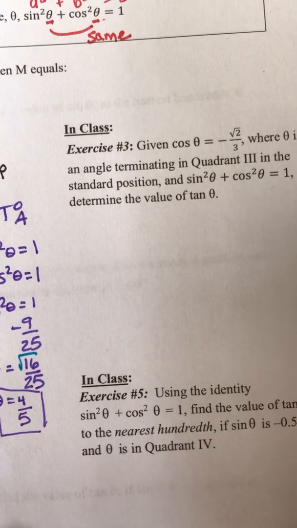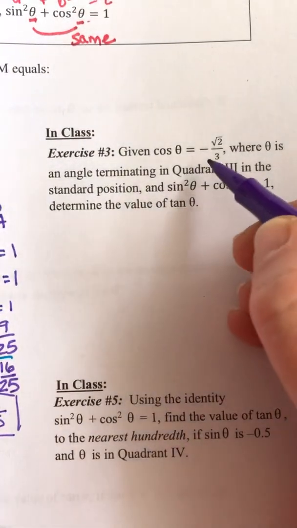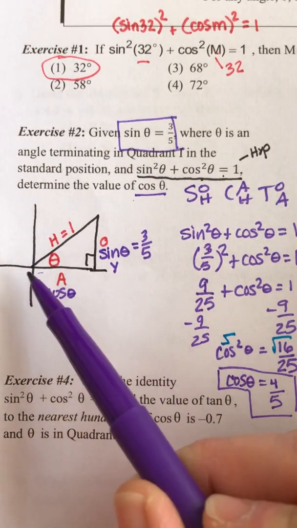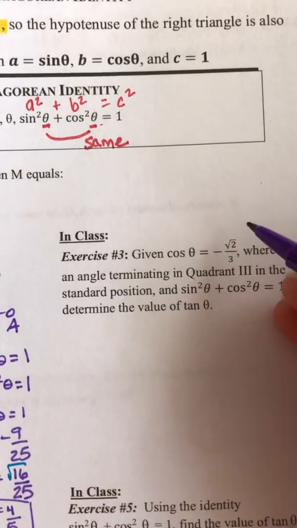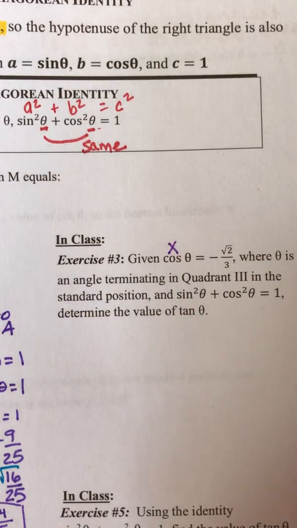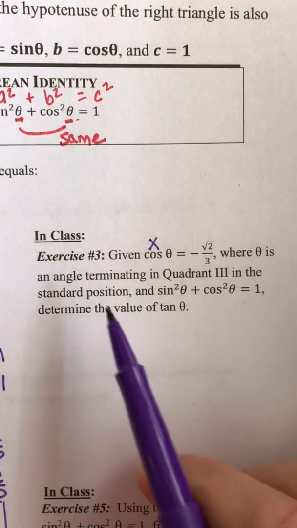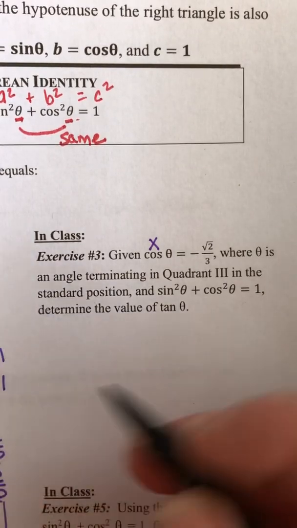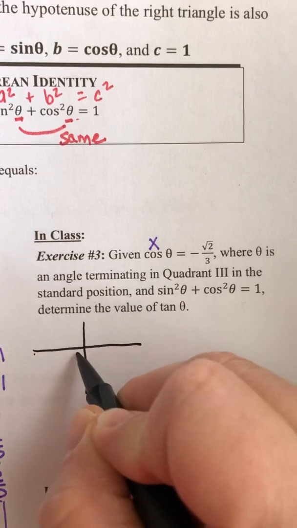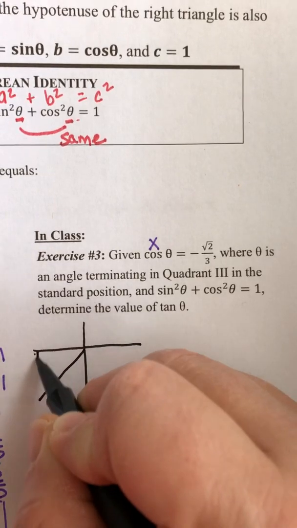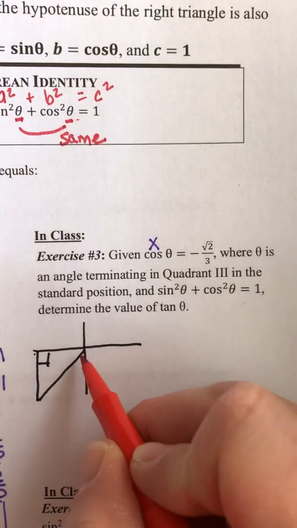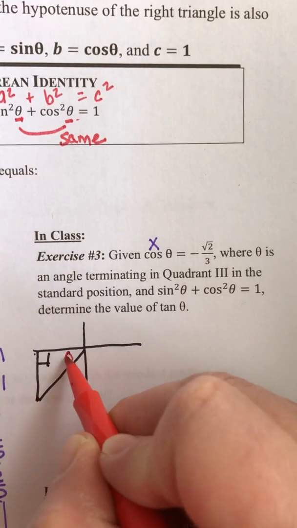All right, in this one, they're saying given the cosine is this value, okay? If we look at our prior example here, we can see that cosine was on the x-axis, right? That's going to be the same here. This is going to be the x direction of my triangle because the cosine goes with the x direction, okay? And they've given us that theta is an angle terminating in quadrant 3. So let's draw a reference angle in quadrant 3. Okay, there's my reference triangle in quadrant 3. I drew the point down here in quadrant 3 and here's my reference angle.